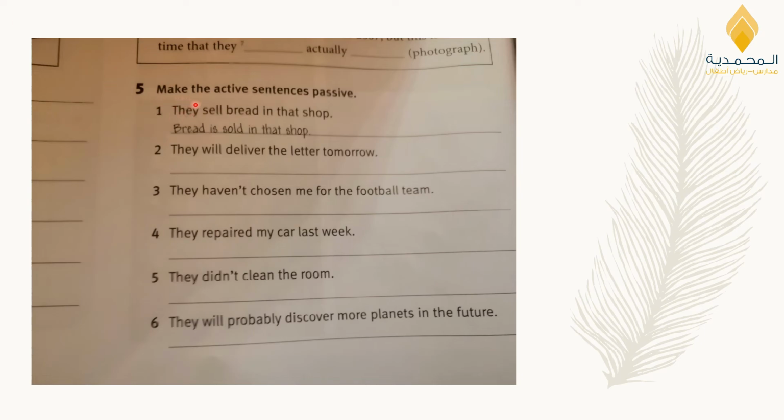5. Make the active sentence passive. 1. They sell bread in that shop. Bread is sold in that shop. So, what do we do when we want to change a sentence from the active into passive? First thing that we need to look for is the object. Where is the object of the first sentence? It's bread. So we pick up bread and put it at the beginning of the passive sentence.